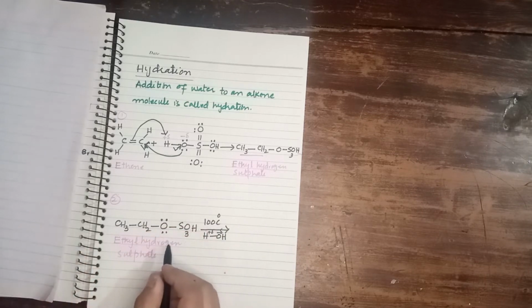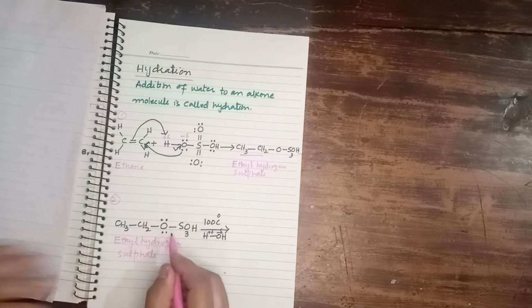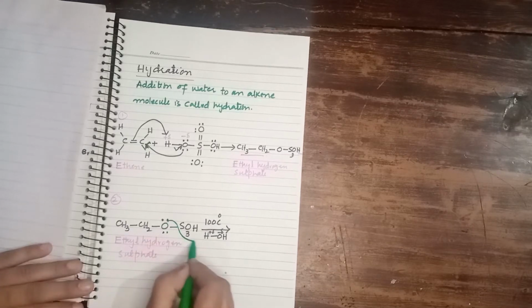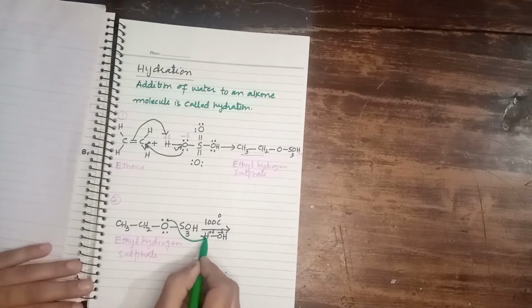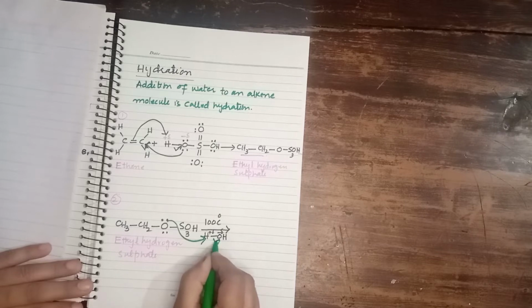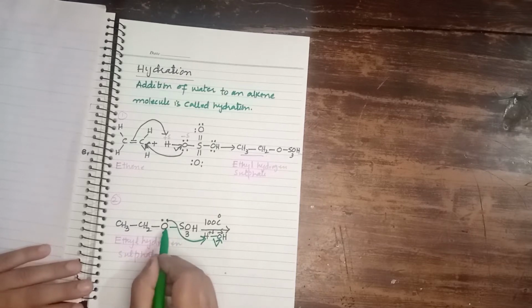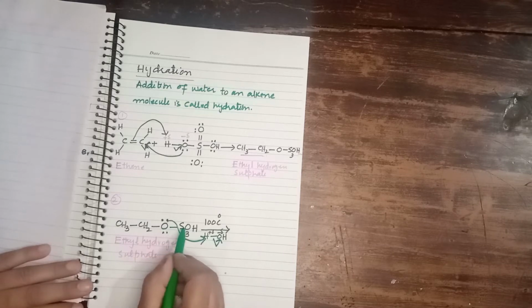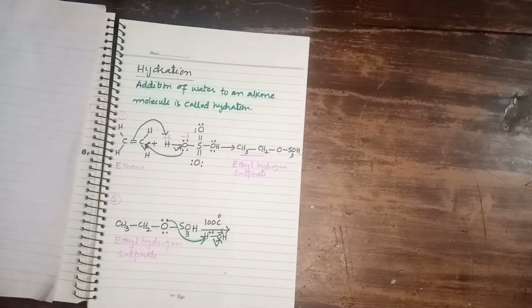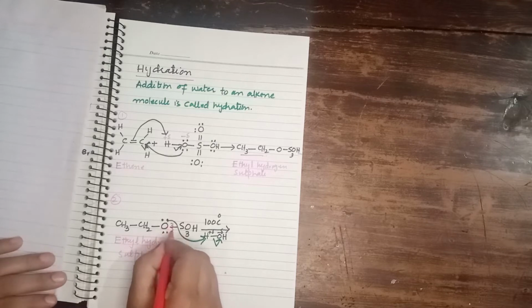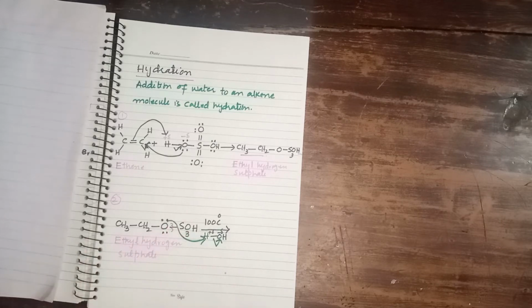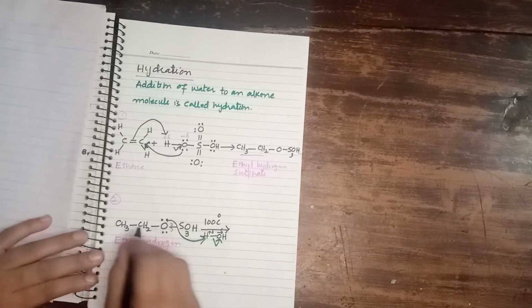So with the help of one lone pair of electron, this oxygen abstract proton from water. It utilizes one of the lone pair to abstract proton from water, and electron density shifted on hydroxide ion, right? So in this way, bonding which is present between this oxygen and sulfur, this bonding is cleaved.